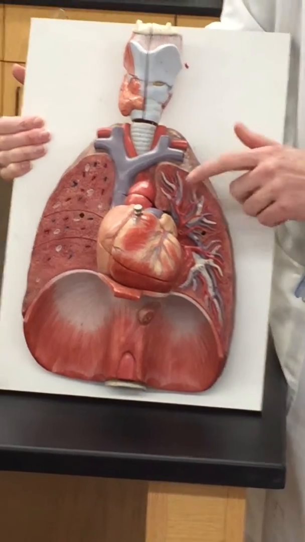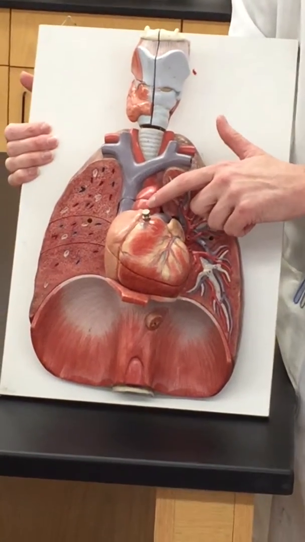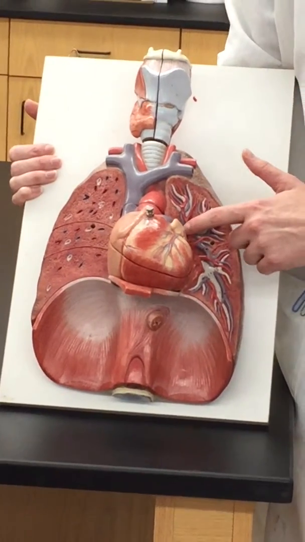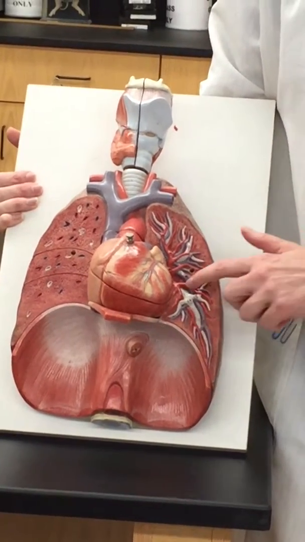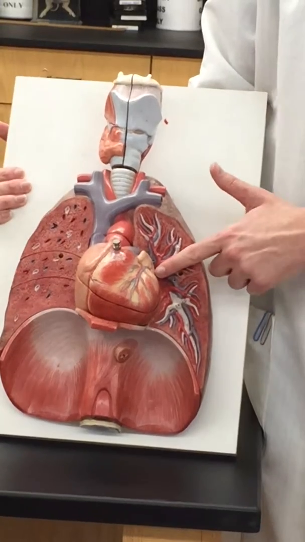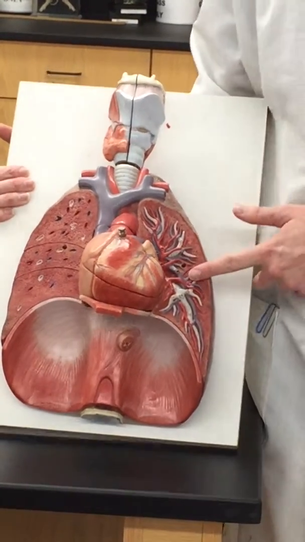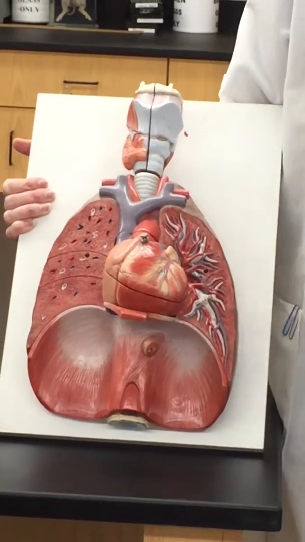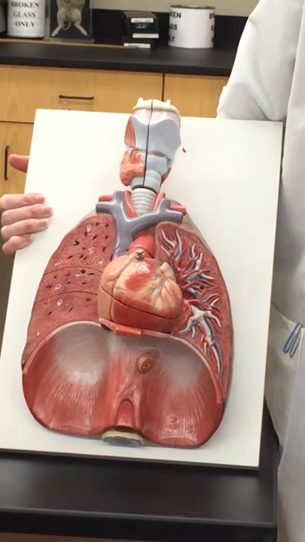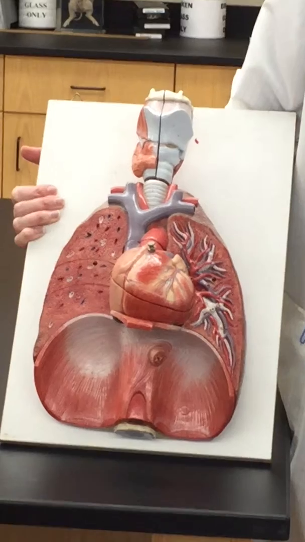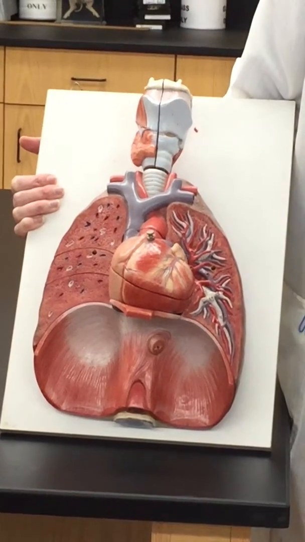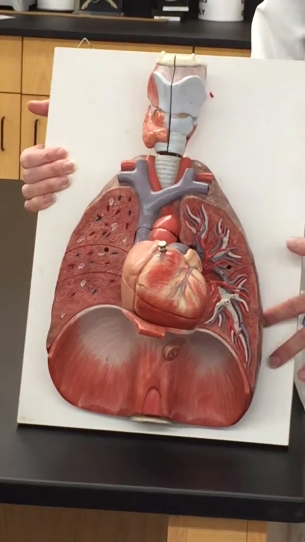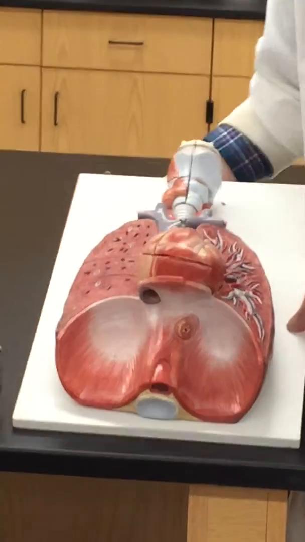Other things you should be able to identify. This is the aorta. This is the pulmonary trunk, which is eventually going to give rise to the pulmonary arteries, and these are the pulmonary veins going into the left atrium. So you should be able to see the vessels on this side especially, and you want to be able to identify those as well. Okay, and that's all of these structures on this model. Make sure that you can identify those respiratory structures.